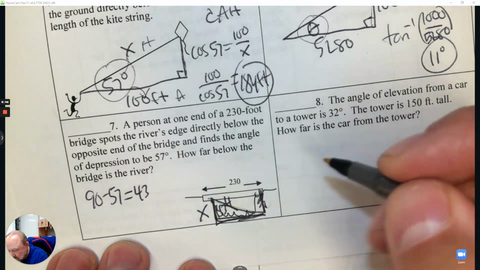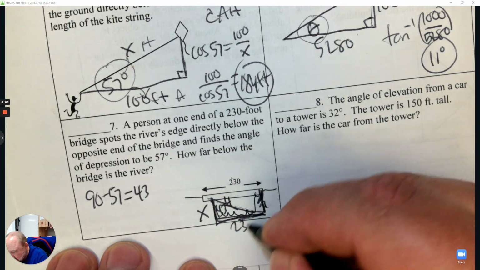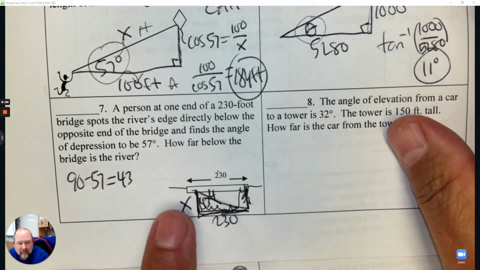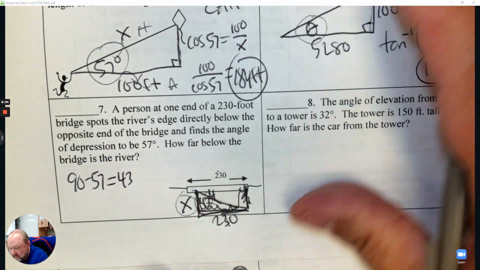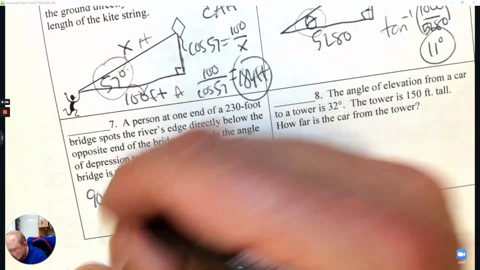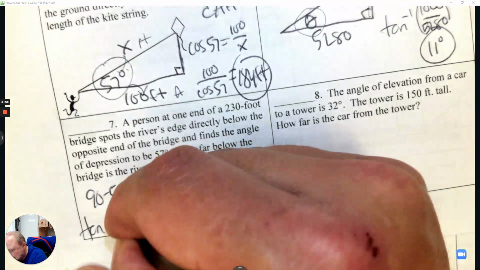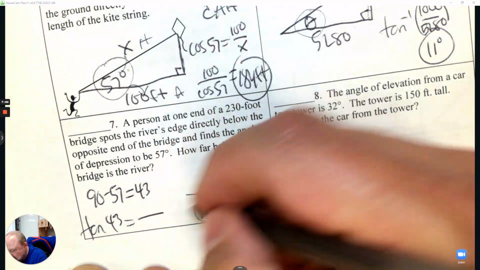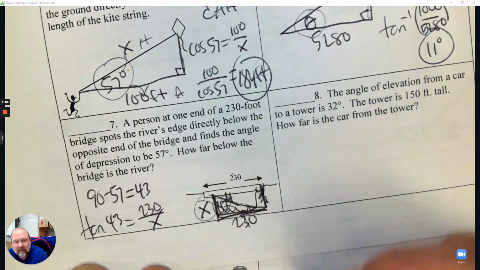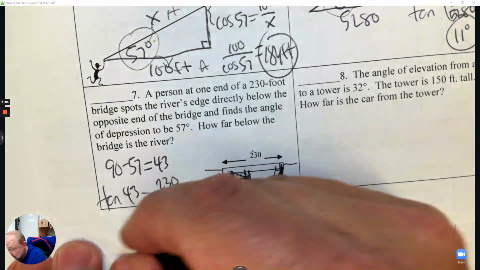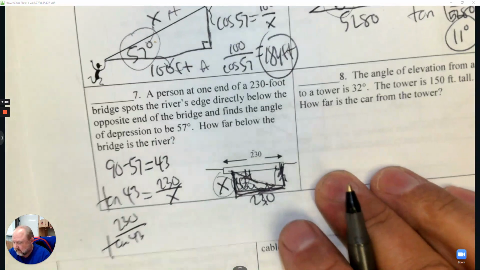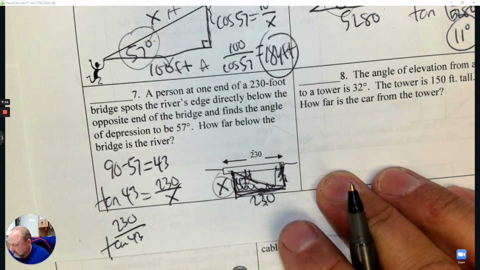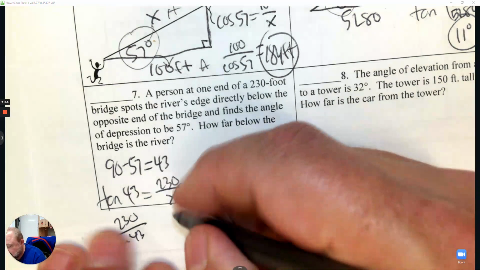I want to know, with 230 here, how far down the river is. Circle the angle. Again, it's opposite and adjacent, so that's going to be tangent. So we're going to write down tangent of 43, and it goes opposite over adjacent. We're going to divide, so it's 230 divided by tangent 43. And I get 247.